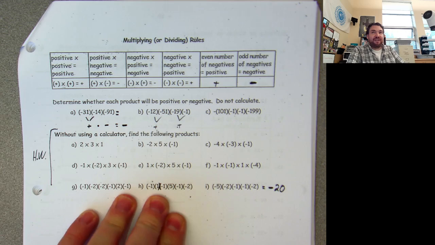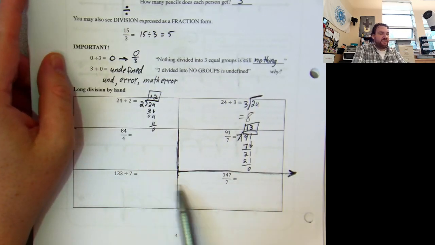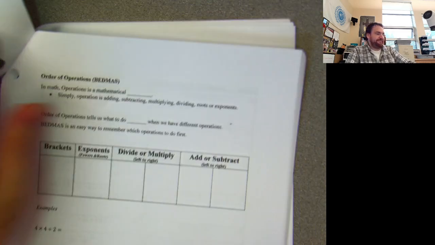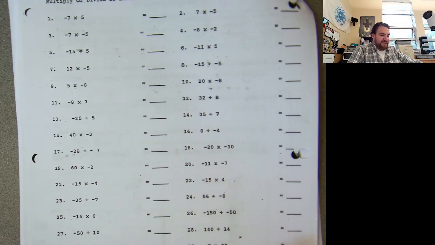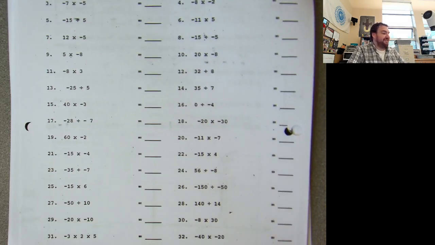This page I would like you to do. I will walk around and help. These 3 I want you to demonstrate long division for me. And then if you flip the page one more time, there are 38 multiplication and division questions, and I would like you to crank them all out. On your mark, get set, and go.